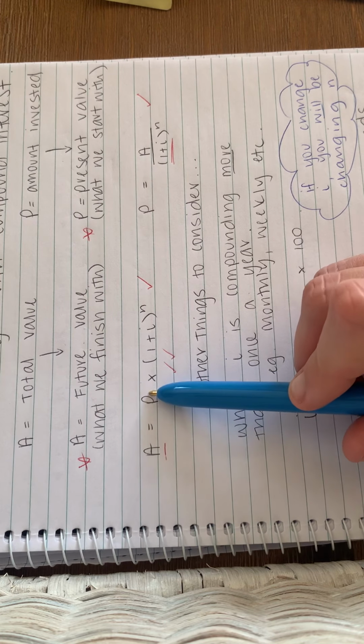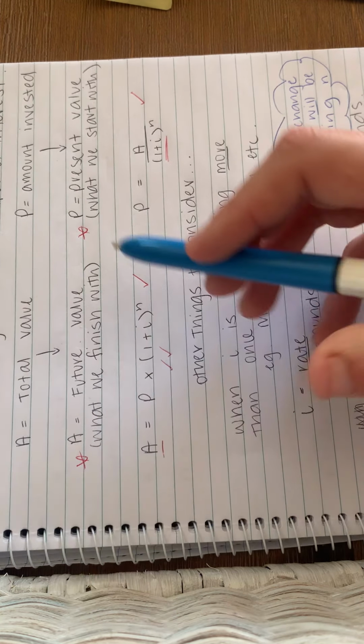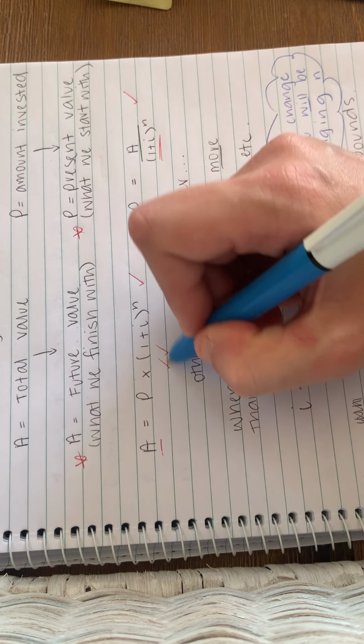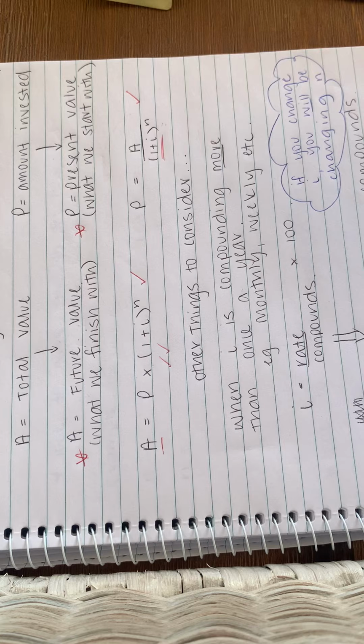Well, I want P on its own. This is a multiply sign. The opposite to multiply is divide. So I'm moving that whole section underneath. That's what I've done there.